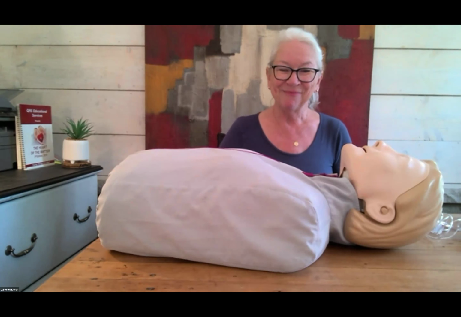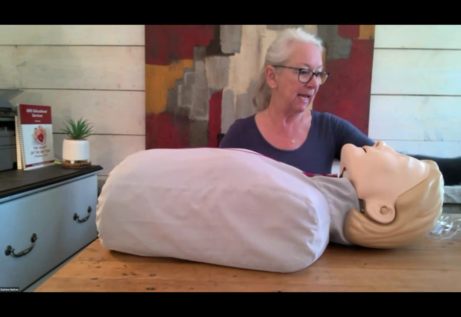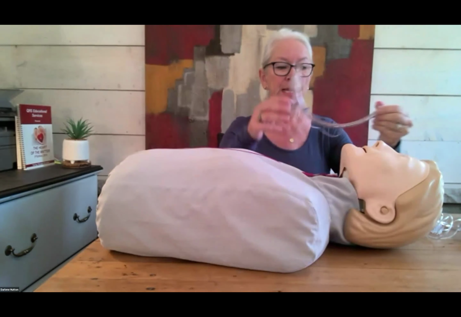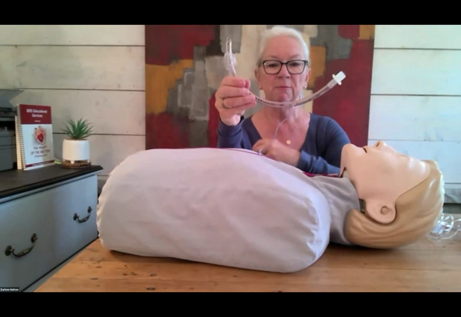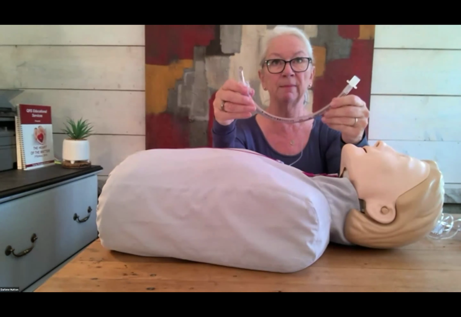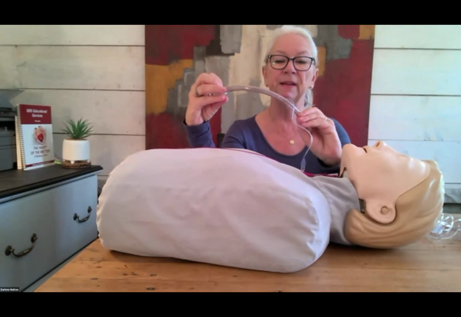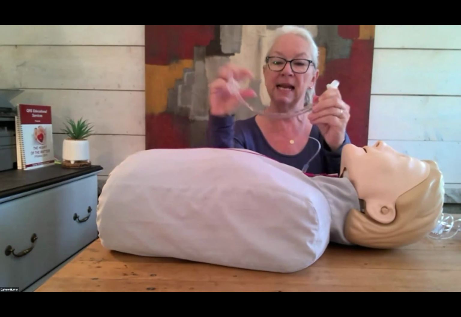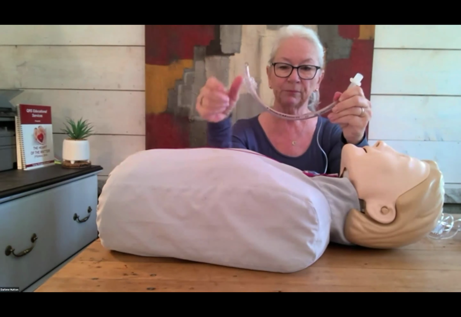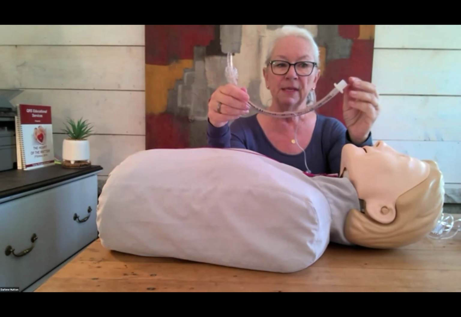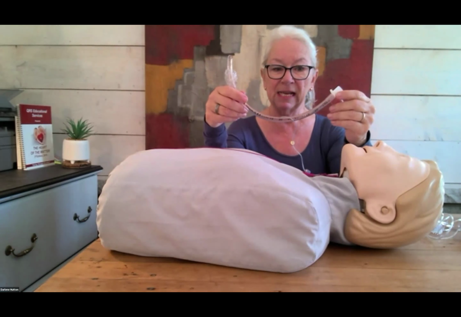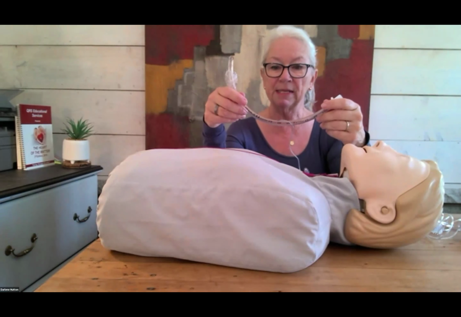Let's look at the E now. There are 2 E's, the endotracheal tube. And for an adult, most sizes will range from 7 to 8.5. This one here is an 8.0. The decision will be made by the physician, and they may ask you to get the appropriate size.